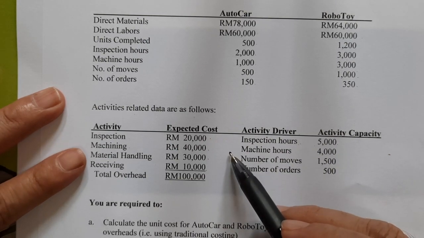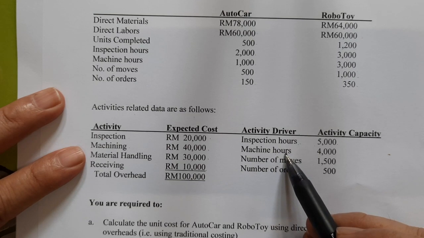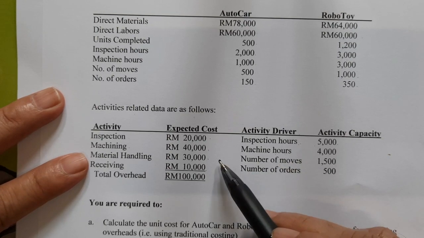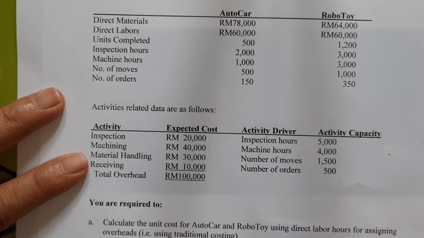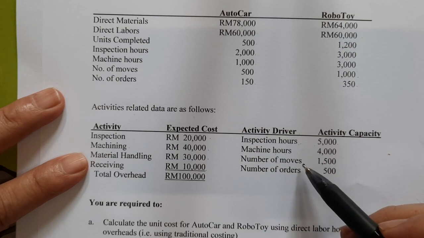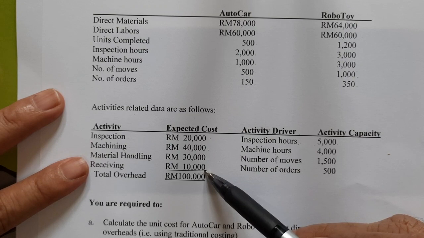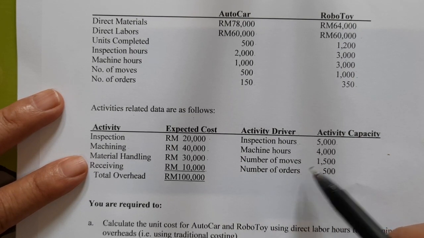Okay, so machining, the activity driver for the machining activity is the machine hours. So it is logical. The more machine hours, the more cost. Material handling, the activity driver is the number of moves, how many moves made by the workers to handle the product. So the receiving activity, the activity driver is the number of orders.